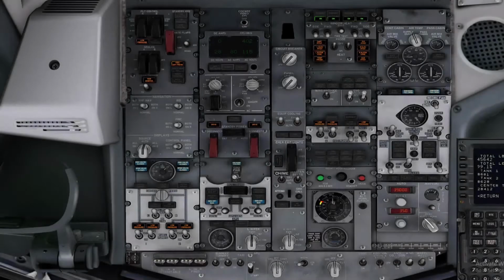Alright everybody, welcome back to another flight. We're going to do another flight in FSX for the virtual airline again. This time we're going to be going from OKC to BWI, so Oklahoma to Maryland.